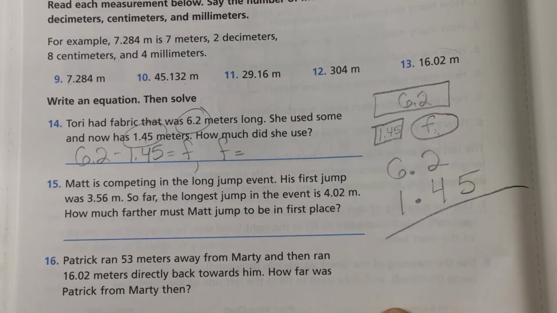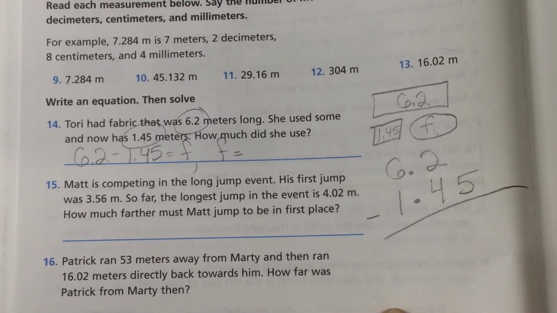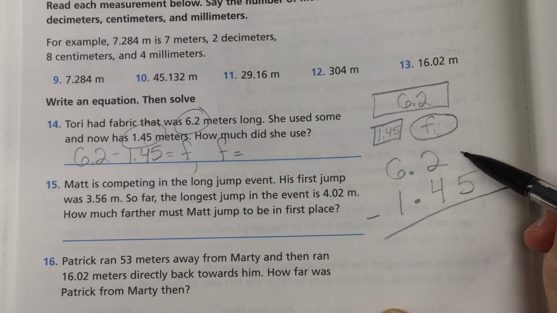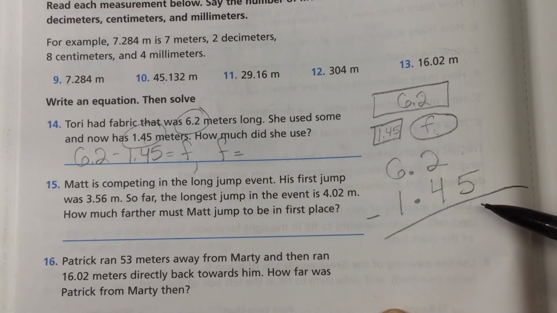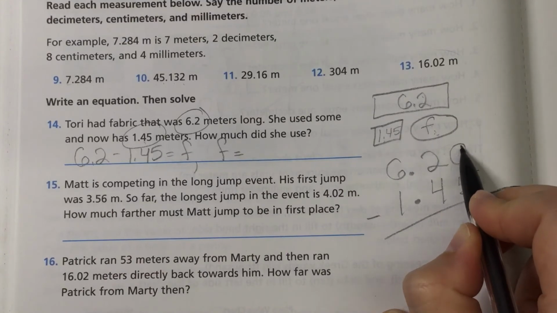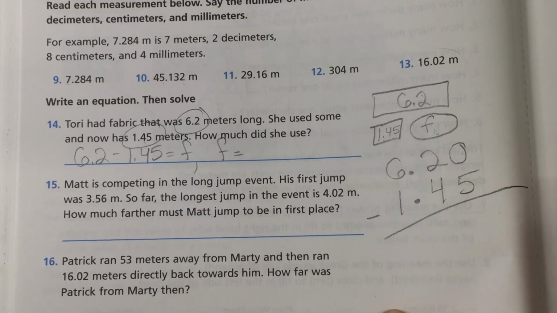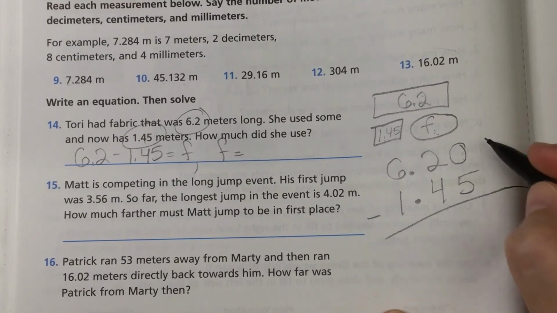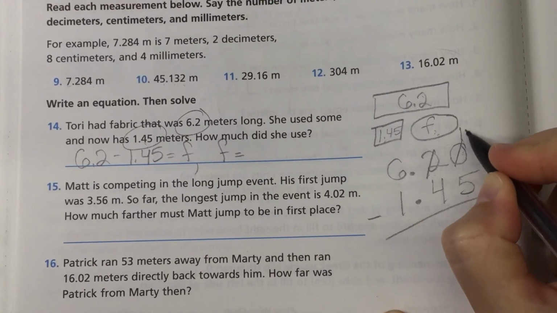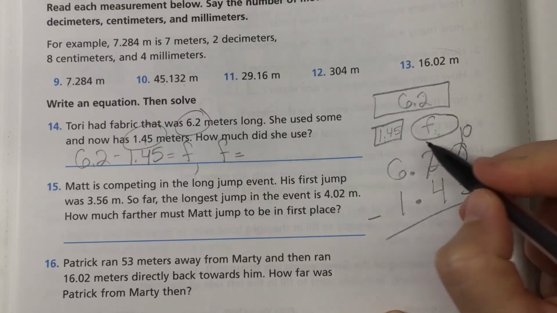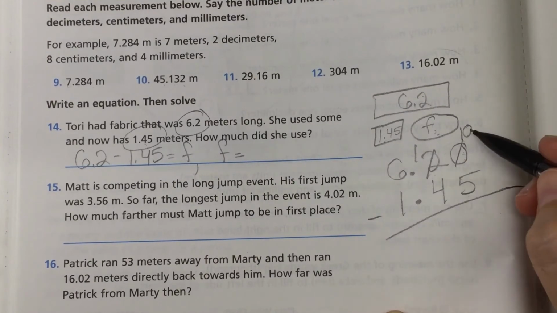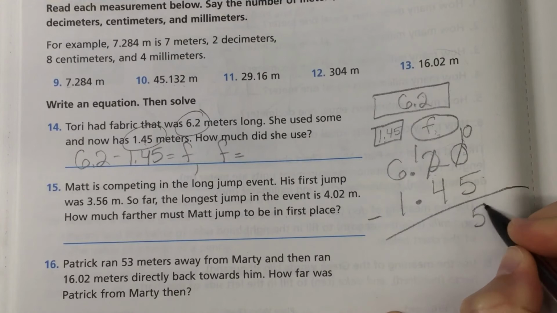So we have 6 2/10 minus 1 45/100. Now, what can I put here as a placeholder? Because right now there's nothing on top of the 5, so how am I supposed to subtract? Can I put a 0 there? Yes, in fact, I should put a 0 there because remember that 20/100 is equivalent to 2/10. Okay, crossing off my 0, making it a 10, crossing off my 2, and making it a 1. 10 minus 5 equals 5.